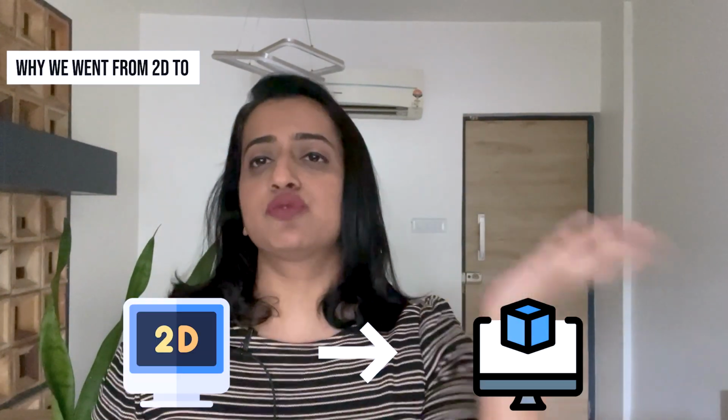Now, before we talk about BIM in particular, let's get a little bit of information about why we went from 2D to 3D. For the past few decades, architects and engineers have always used the software we know as AutoCAD for all of their information which used to go on site.